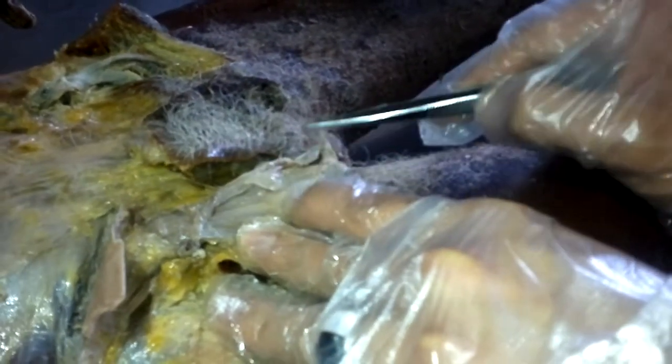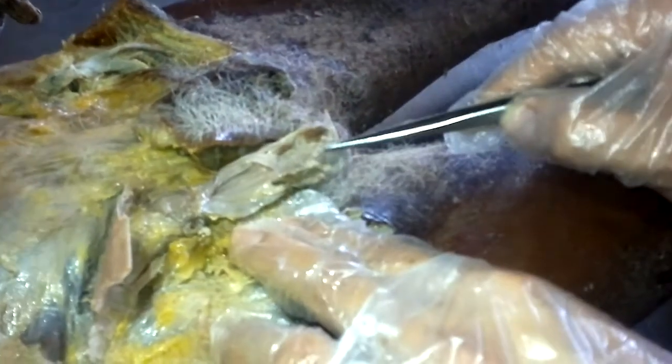Then we said we have the tunica vaginalis, the parietal layer. This is the parietal, and the visceral is immediately over the testis.